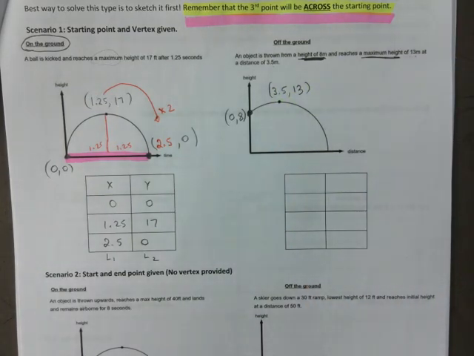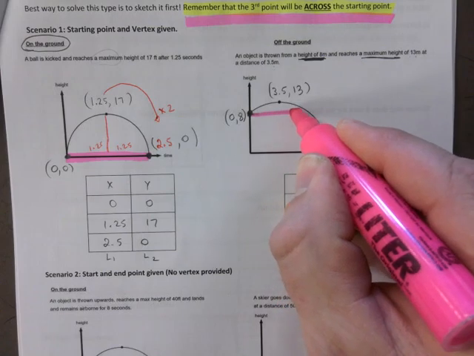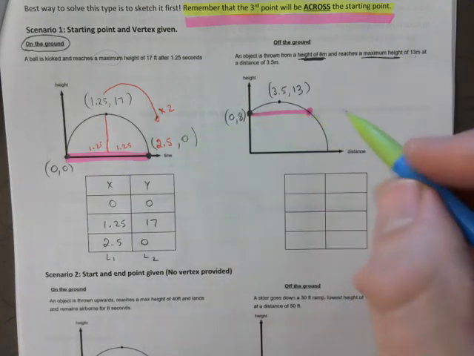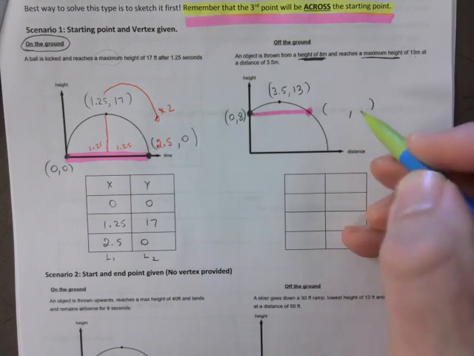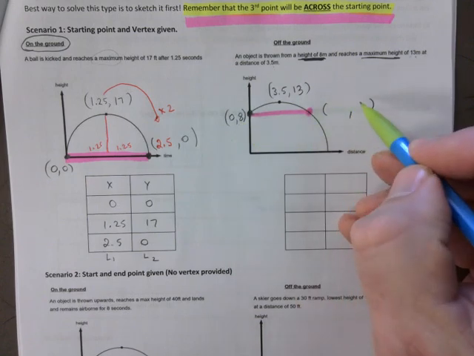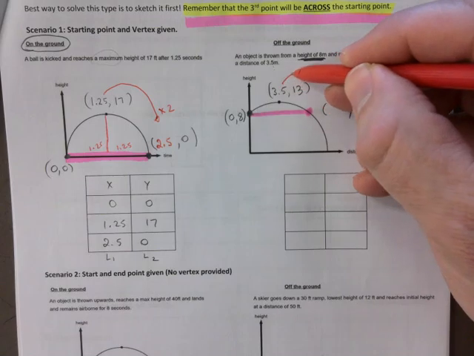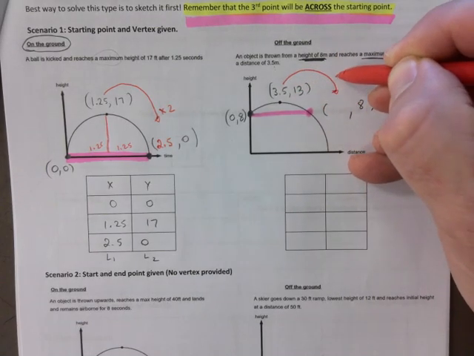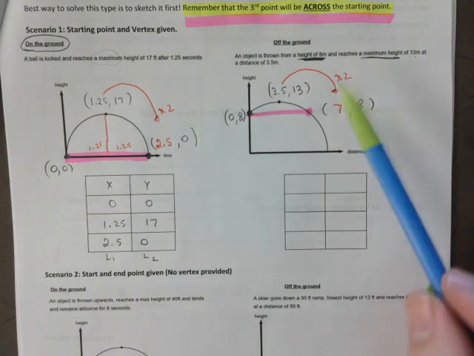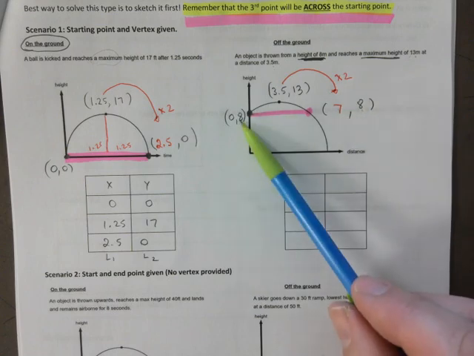And guess what? This is where my color comes in. You started here, correct? Travel across until you get back to the same height where you started. So you're off the ground here. What's my Y value at this point? 8, right? What's my X value? You take whatever it took to get to the halfway point and you just multiply that by 2. So this would be 7, 8. So it takes you 7 seconds to get back to the same height from the starting point.